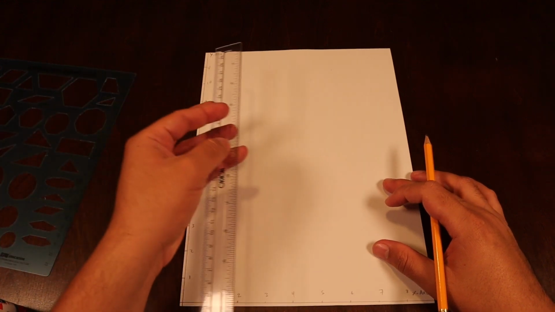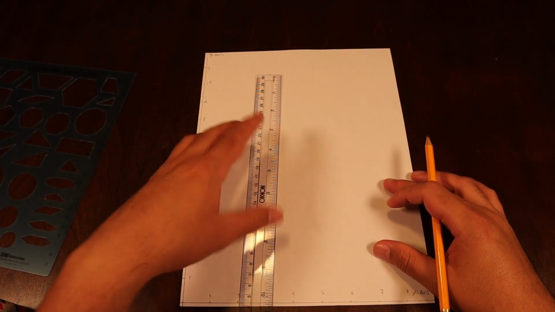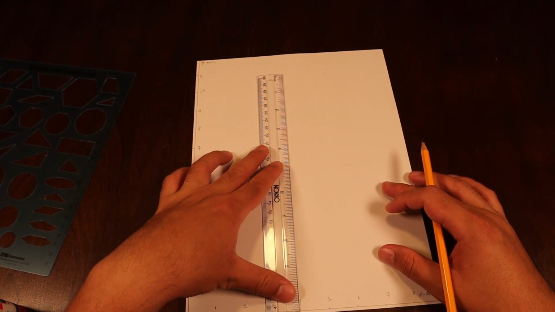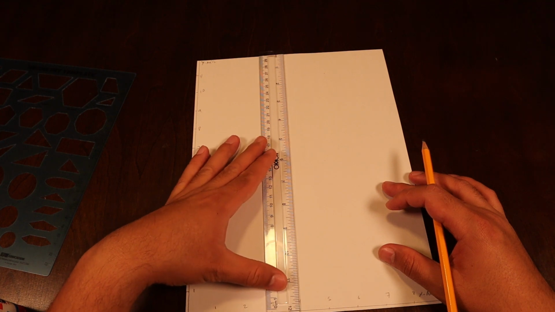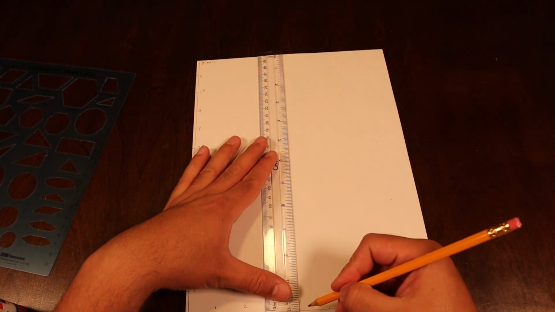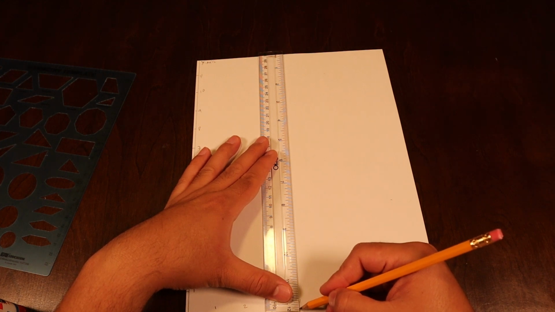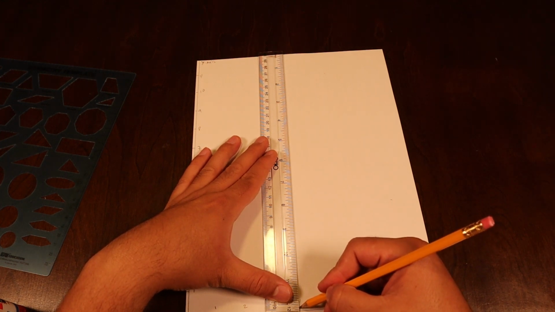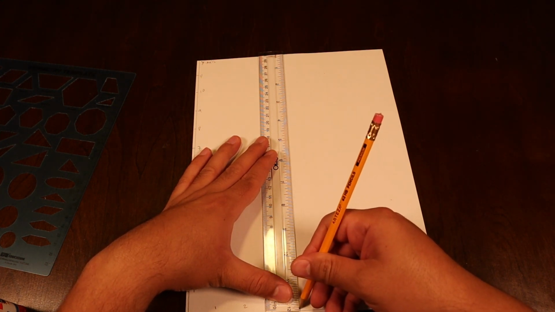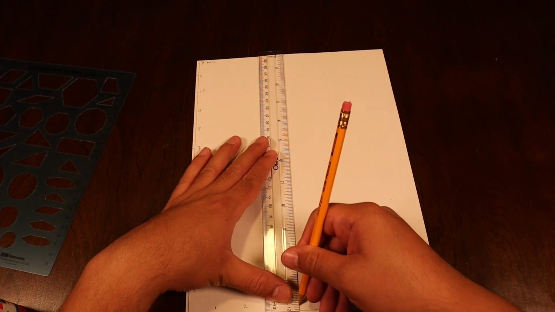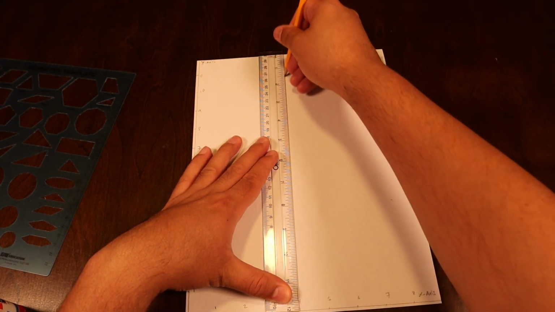Now for my city, I'm going to be drawing roads that cross each other. And I think I'm going to start my road at the 4 inch here, and I'll continue on and draw the road upward, so on the y-axis.